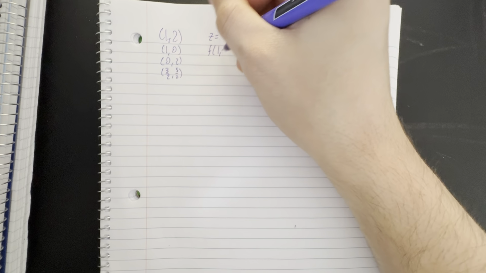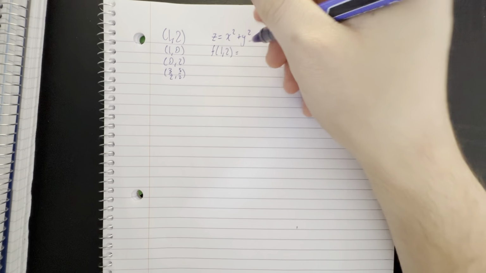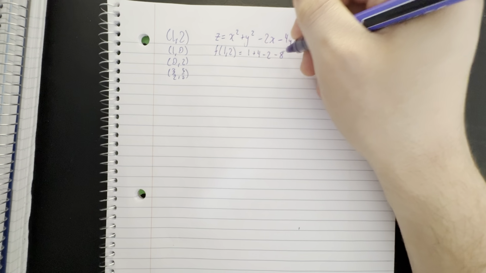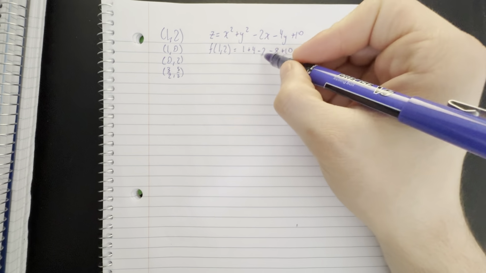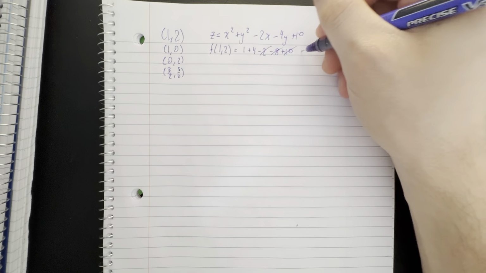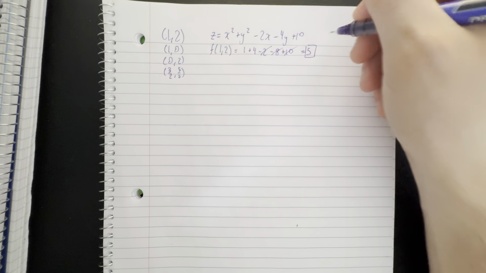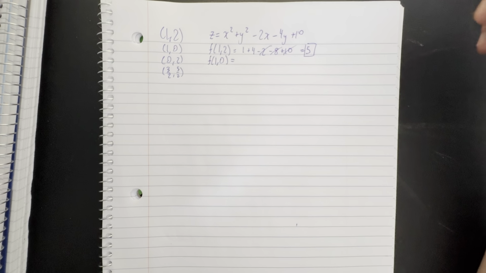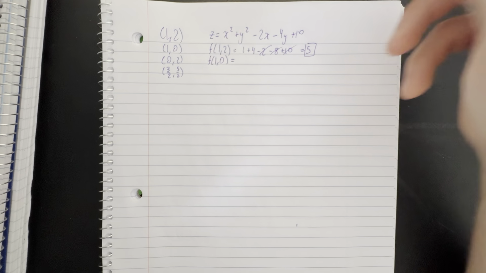Okay, so let's do f of 1 comma 2. This is going to be 1 plus 4 minus 2 minus 8 plus 10. All of these cancel. You get 5. Okay. f of 1, 0. So all of the y terms go to 0.